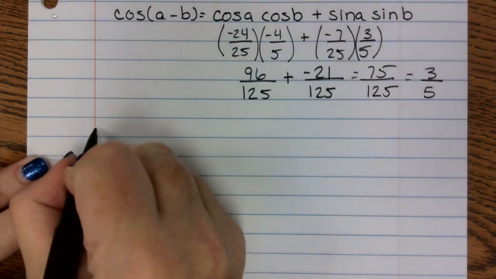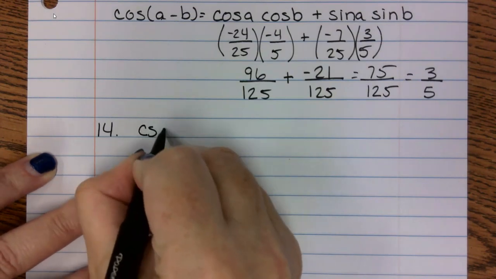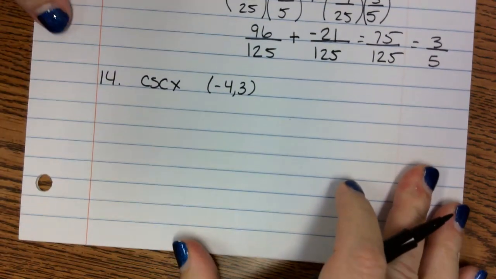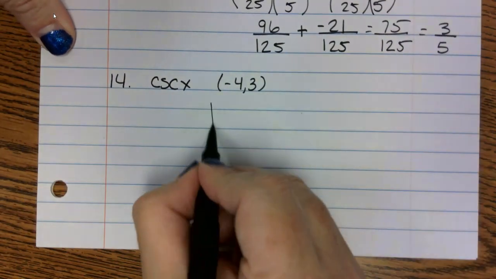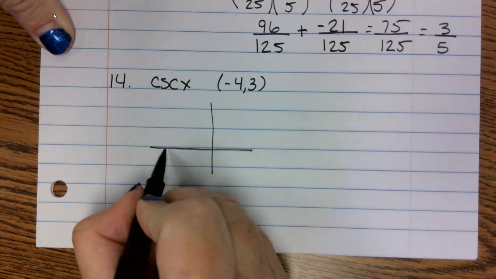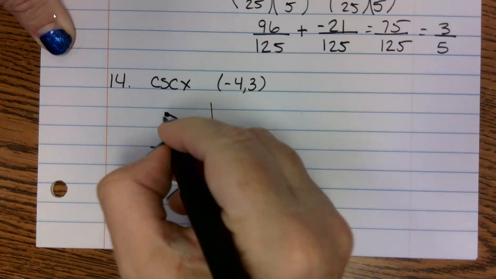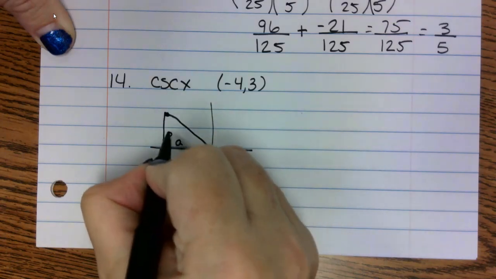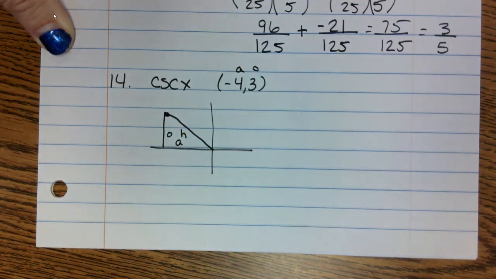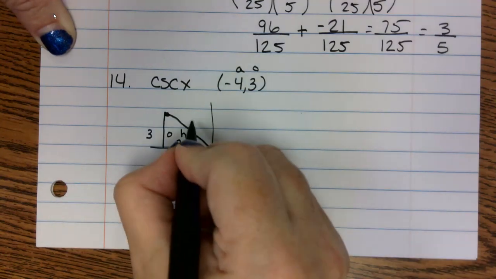Number 14. Find cosecant with the ordered pair of negative 4, 3. So here we go. We're going to graph this. And if I graph it, I go negative 4 and up 3. So that puts me a dot somewhere in quadrant 2. So draw a line. A, O, H. Remember, your X is always A, and your Y is always O. So negative 4 and 3. So this is a 3, 4, 5 triangle.